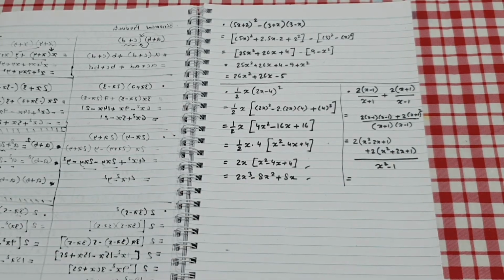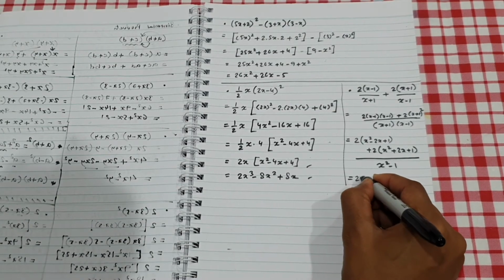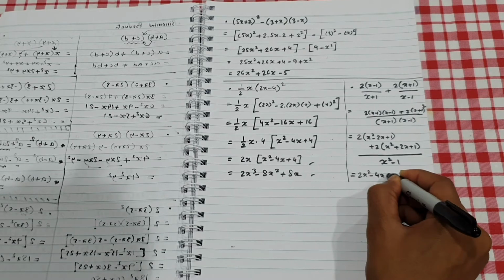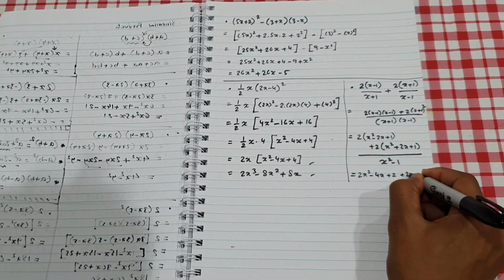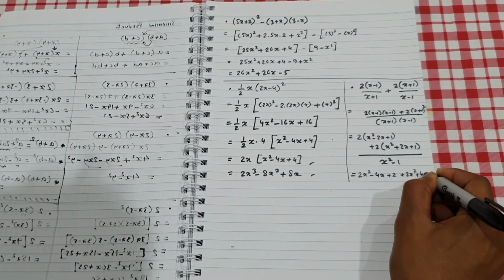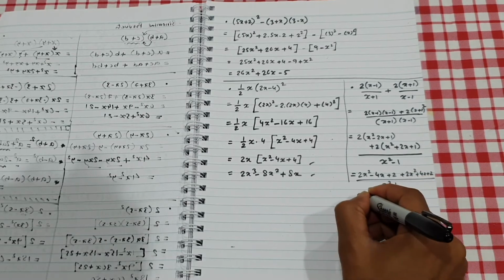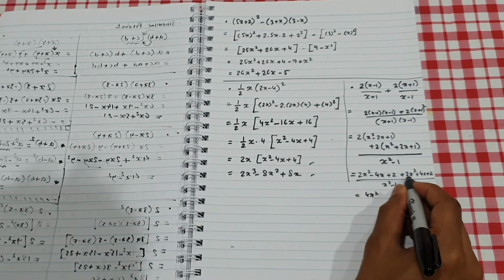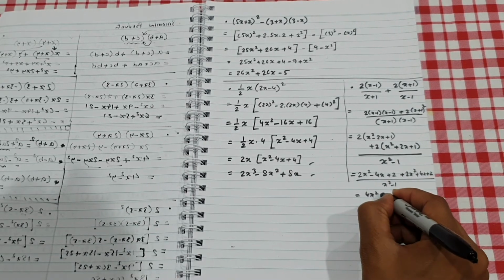So we have to simplify the numerator. So we get 2x squared, we multiply and expand, minus 4x plus 2 plus 2x squared plus 4x plus 2. Right? 2x squared plus 2x squared is 4x squared. Minus 4x plus 4x cancels each other out. You're left with this plus 4.